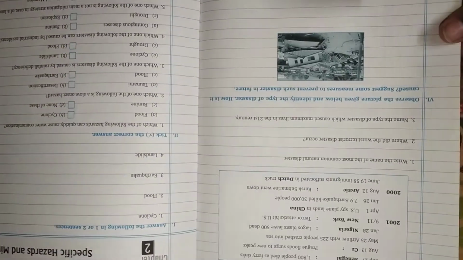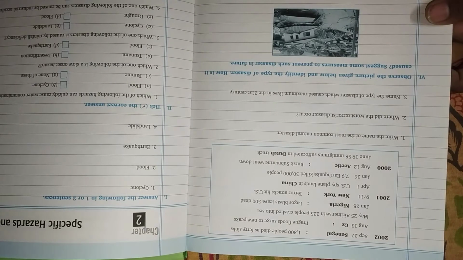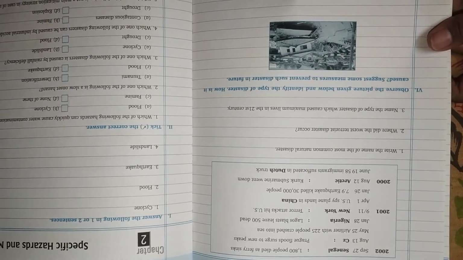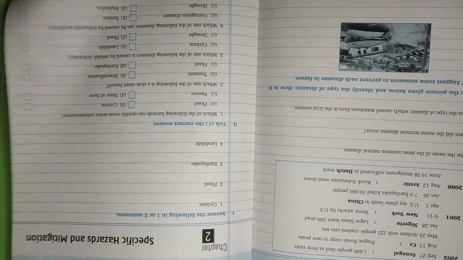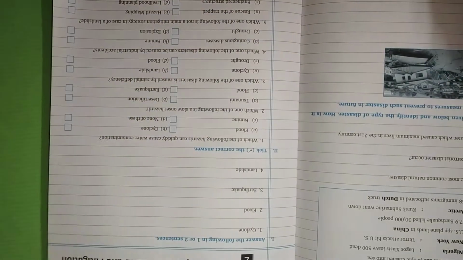The next page. It is also on disaster management. Write the names of the most common natural disasters. What are the worst terrorist occurrences? And the specific hazards and mitigation. You see it. Cyclone, flood, earthquake, landslide.